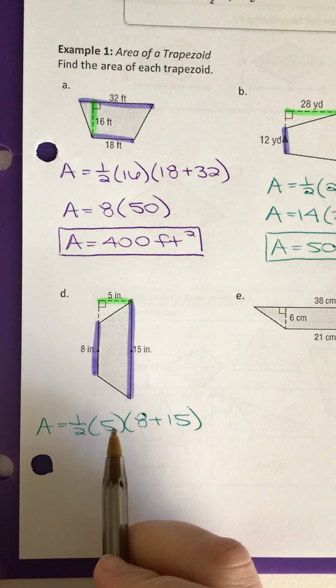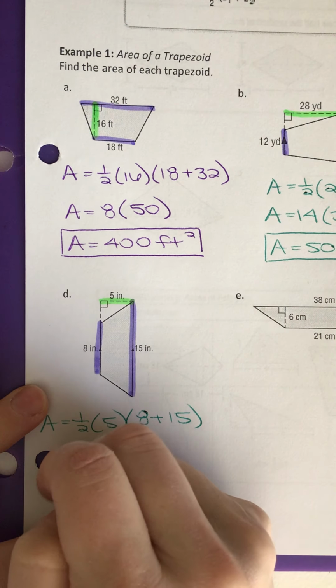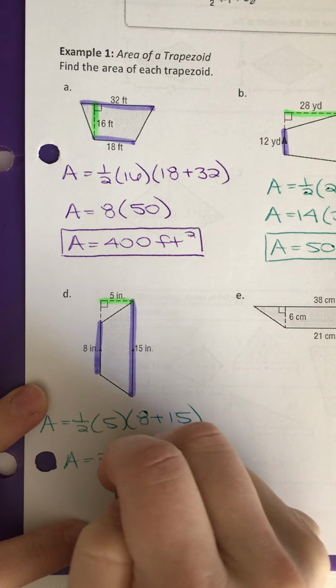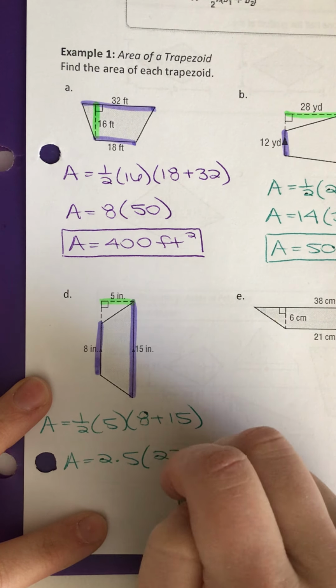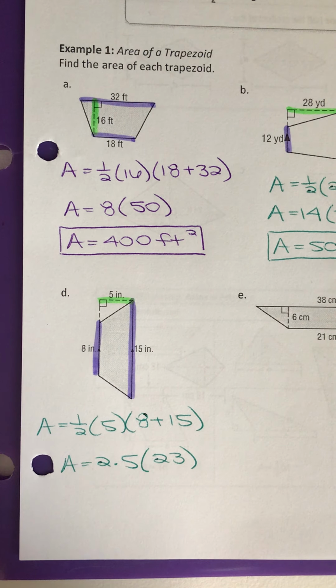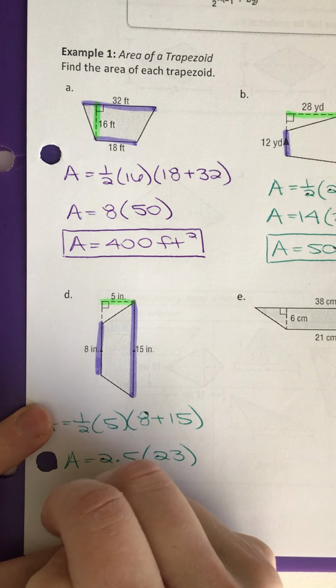Half of 5 is not going to go in nicely. It'll be 2.5. 8 plus 15 is 23. It's going to leave us with a decimal.